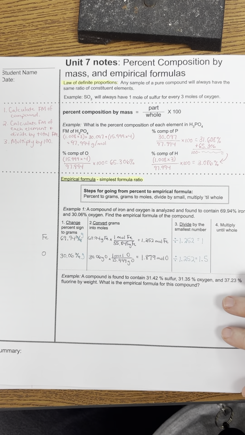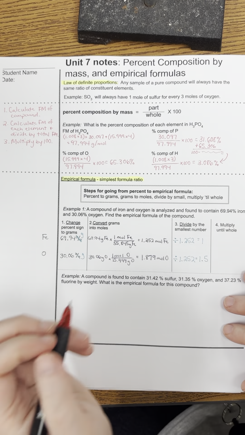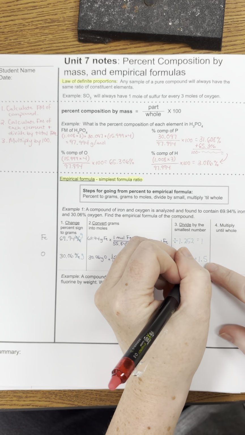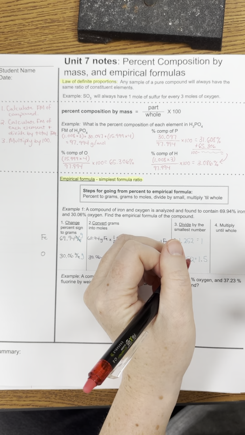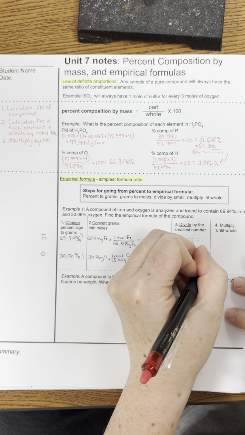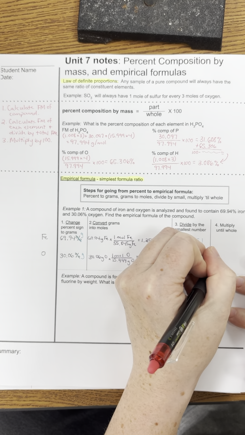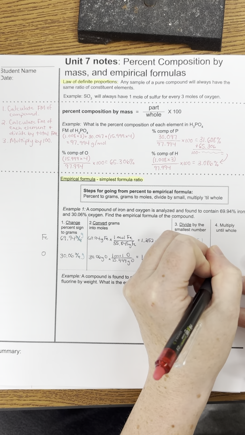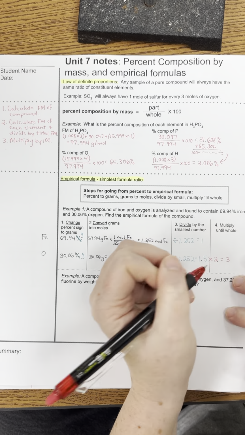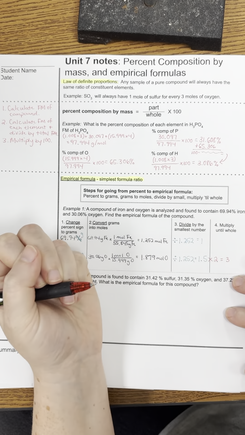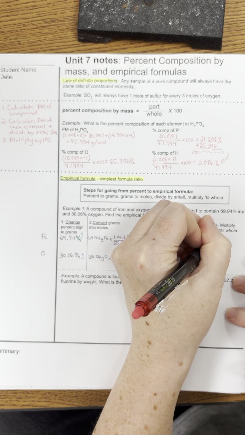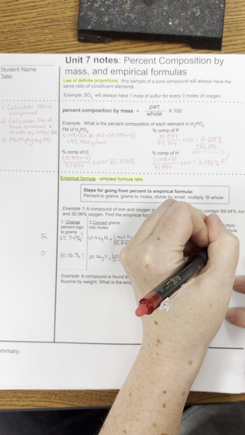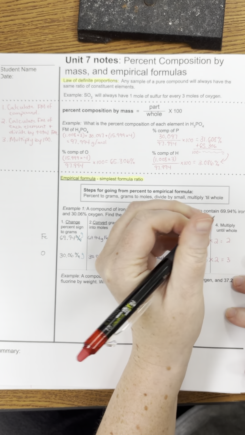So then our fourth step says multiply till whole. So this is already a whole number, but 1.5 is not. So if we're going to multiply that to get a whole number, we need to multiply that by 2. So that equals 3. If we multiply the oxygen by 2, we've got to multiply the iron by 2 as well. So times 2 equals 2.